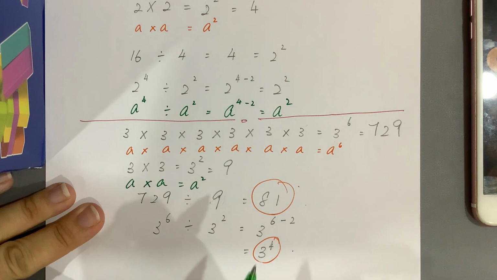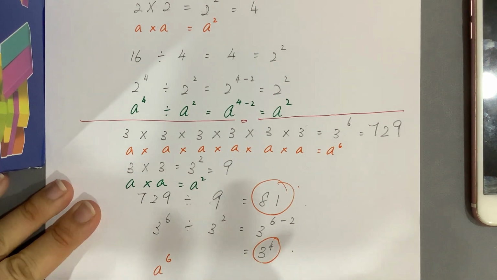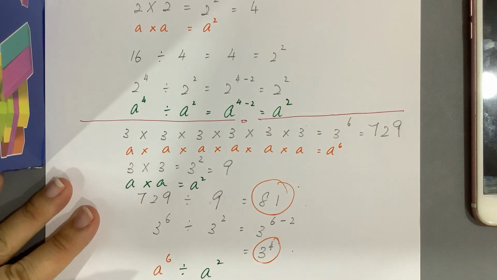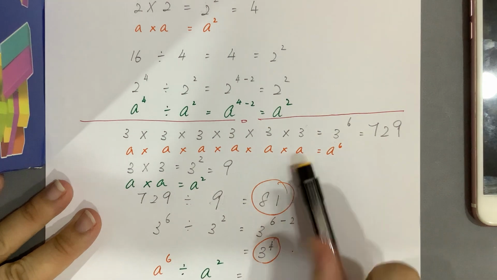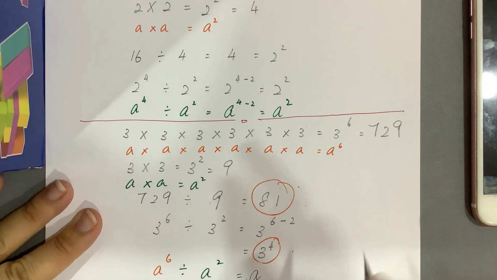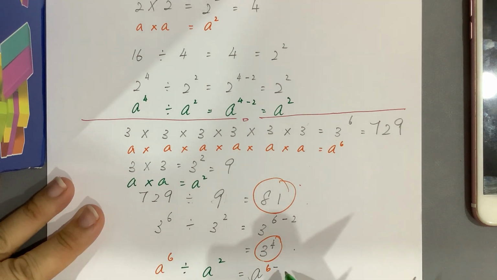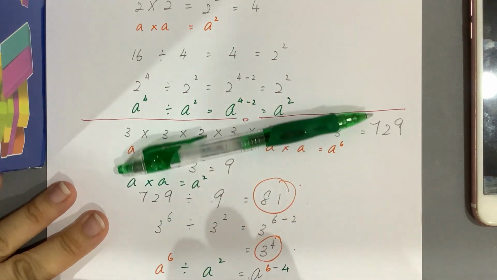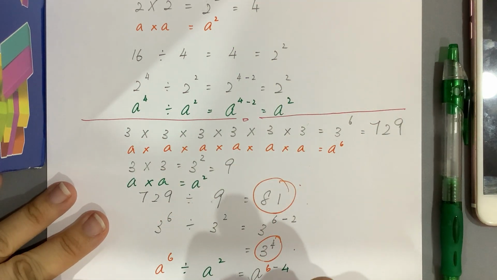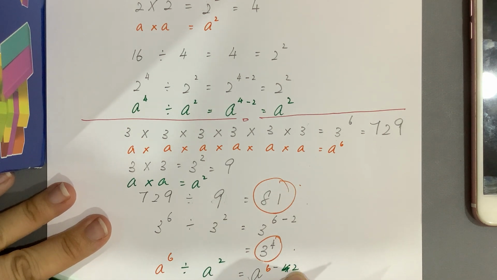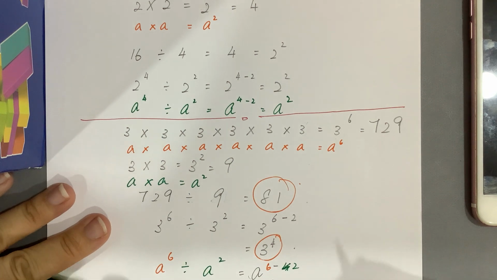So a to the power of 6 divided by a to the power of 2 will actually give you a to the power of 6 minus 2. So this is power 2, so minus 2, so a to the power of 4, which is the same as this.